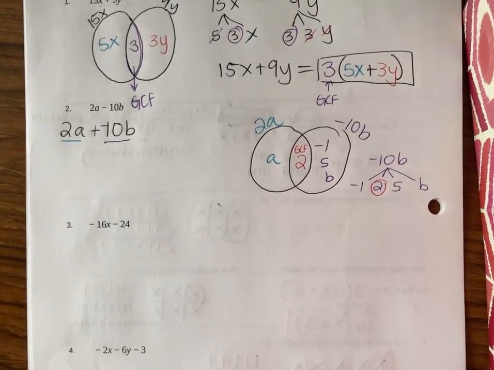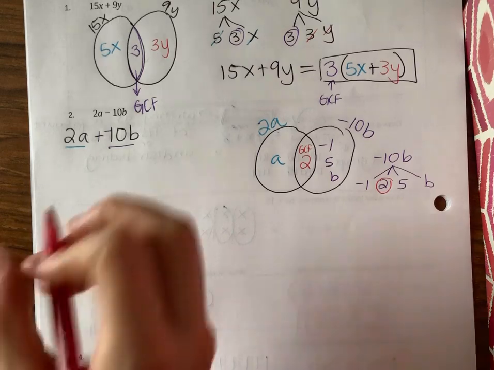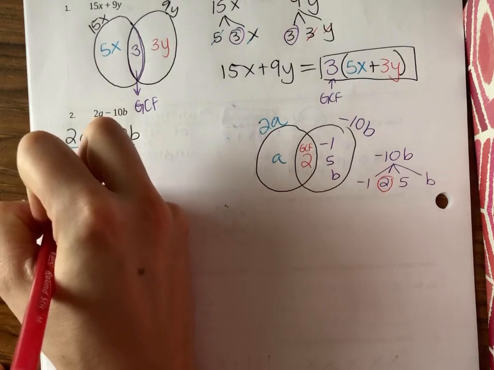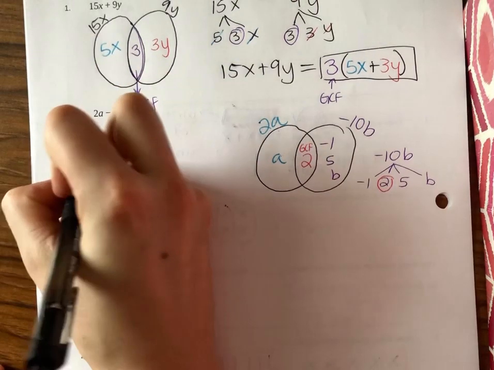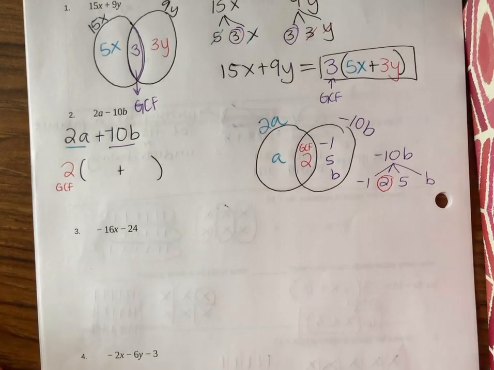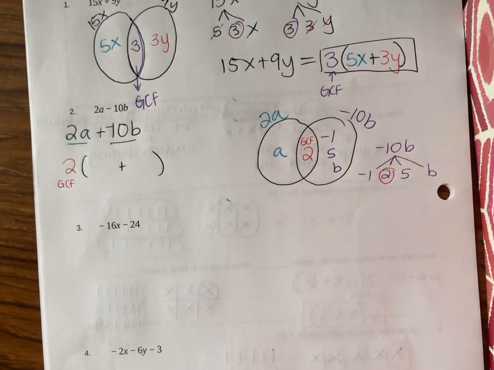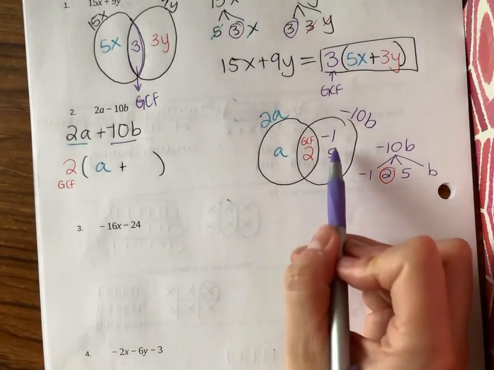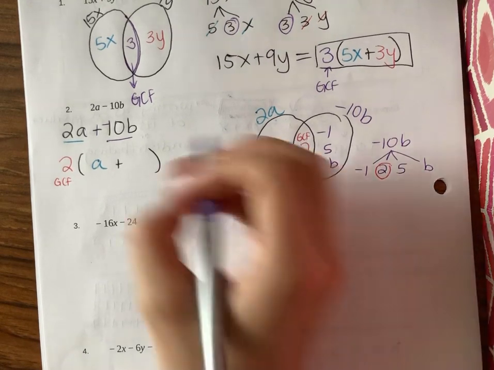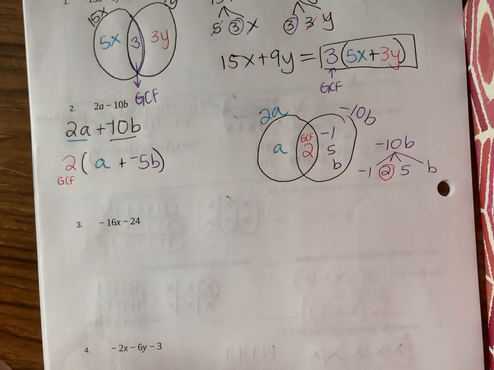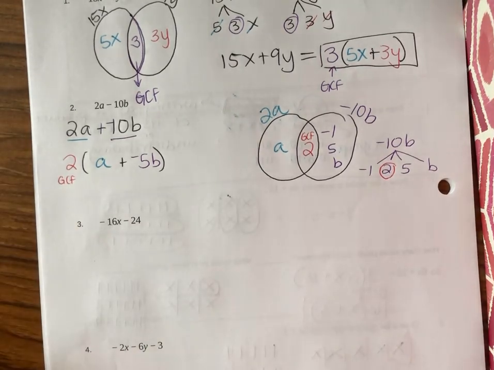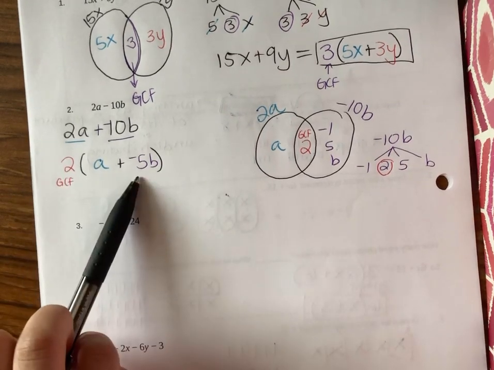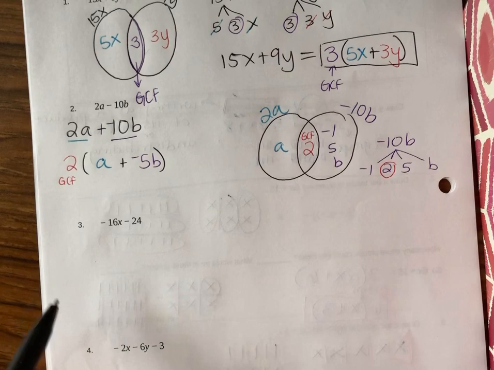Now I'm ready to have it fully factored. So I say that this expression here is equivalent to my greatest common factor, which is 2, times the leftover parts of each of my terms. So my first term was just left with a, and my second term is left with negative 1 times 5, negative 5b. This 2 times a, okay, that's 2a, and 2 times negative 5b is negative 10b. So it does check out that those are equivalent.